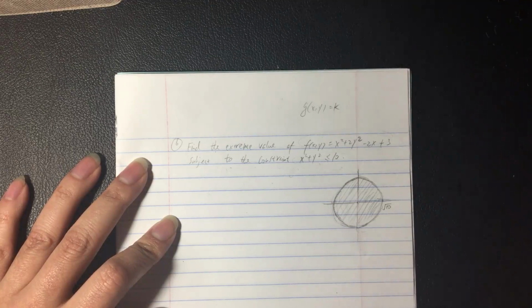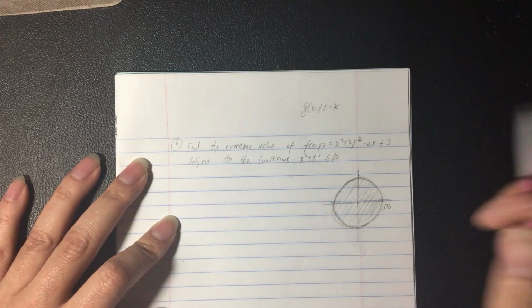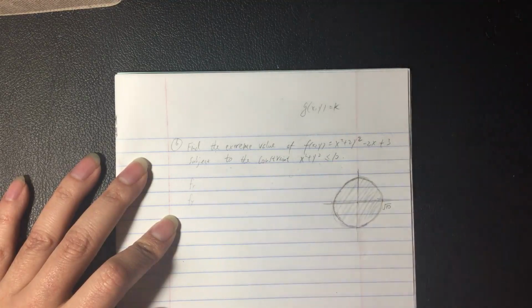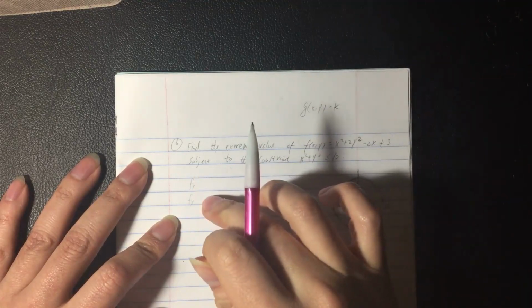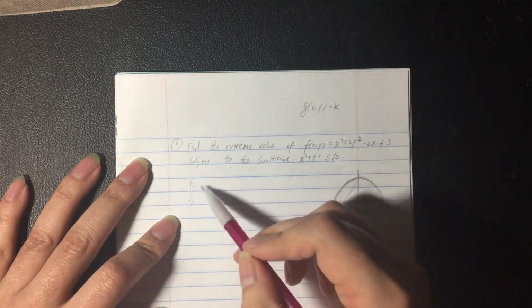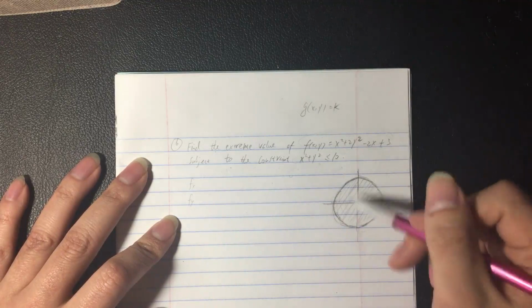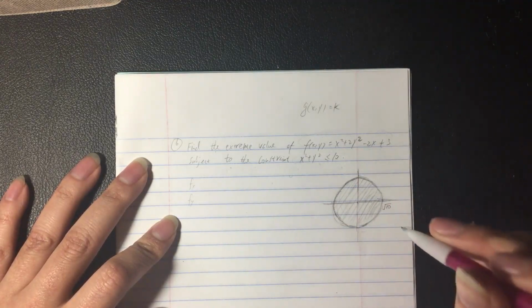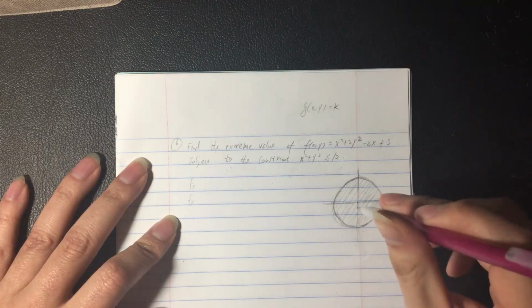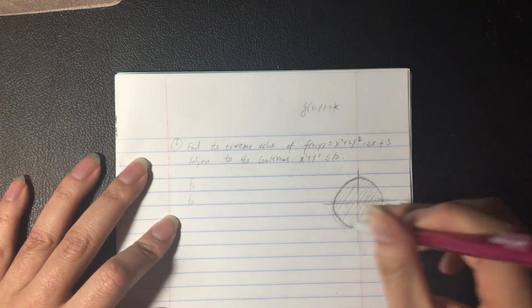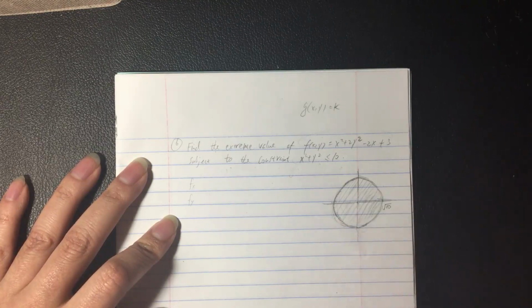Now, let's consider this problem in 2 steps. First of all, I can find the partial derivatives f sub x and f sub y, then set them equal to 0 to find the critical points inside the circle. The critical points are the potential maximum or minimum points. So we can find all critical points inside the circle.